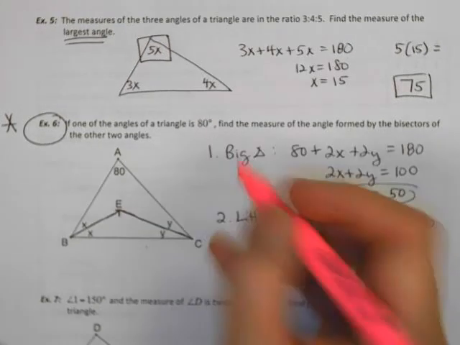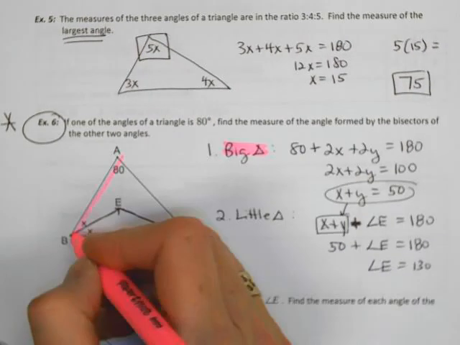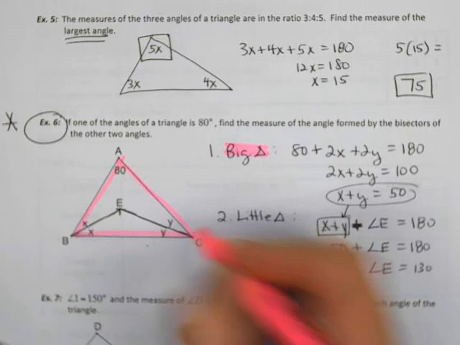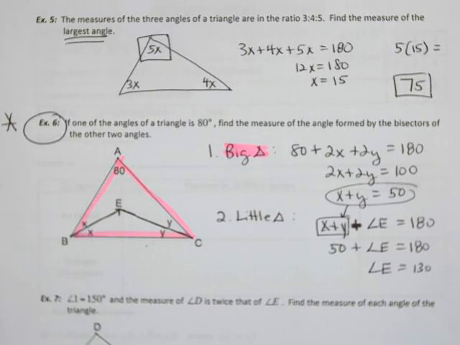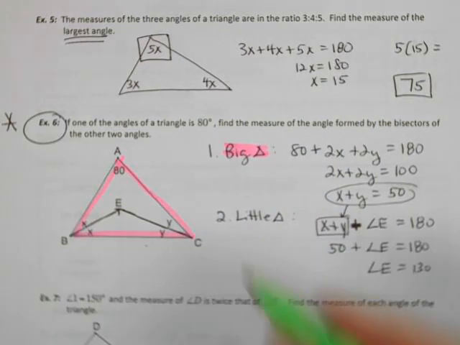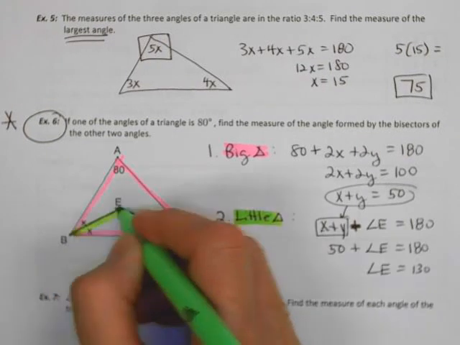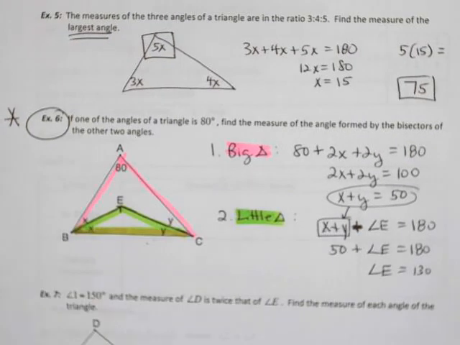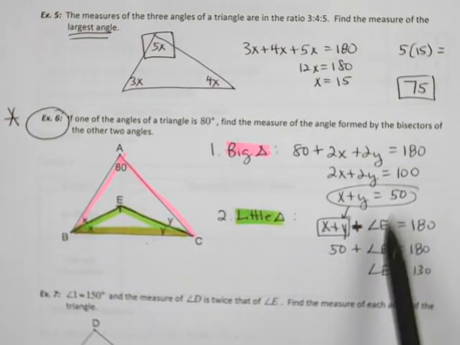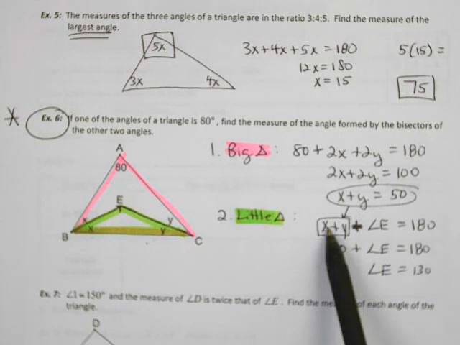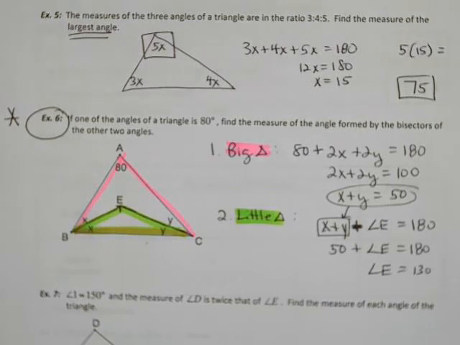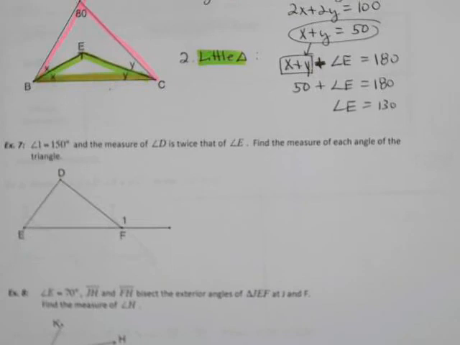So again, to refresh, I used the big triangle first. The sum of the angles of the triangle is 180. And then I used the little triangle. And then I kind of combined those 2 ideas. Using this expression, I could replace that with 50 to solve. All right, you'll get some more practice on those.